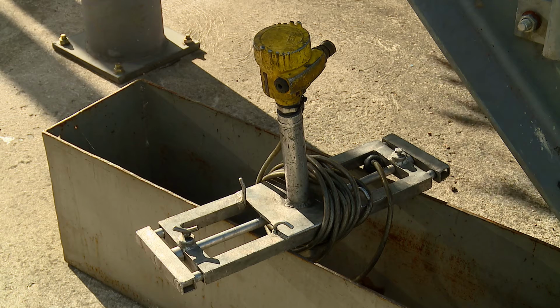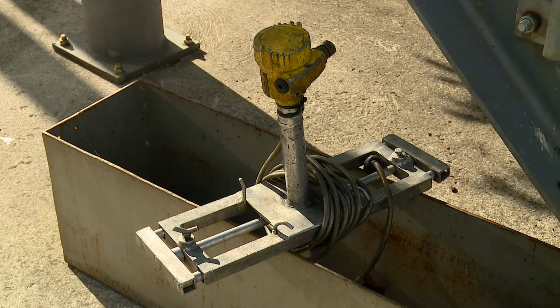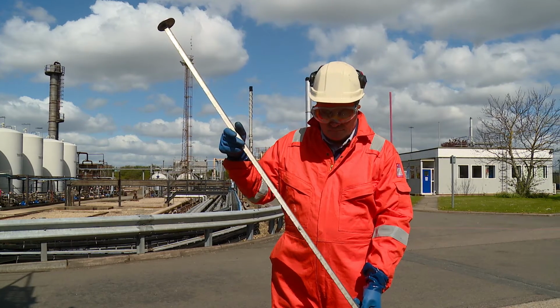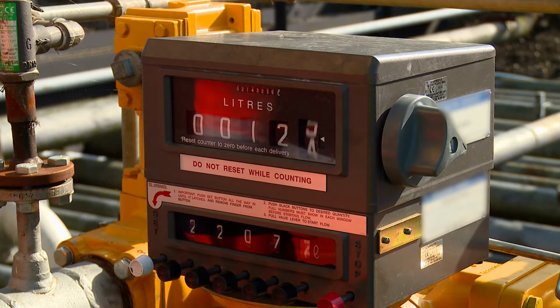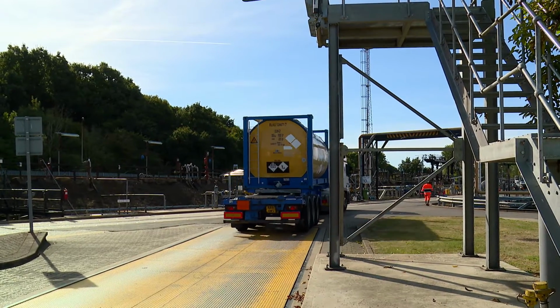There are several ways of preventing overspill of solvent. These include high-level detection systems, dipsticks, metering, tank telemetry, and directly by weighbridge.